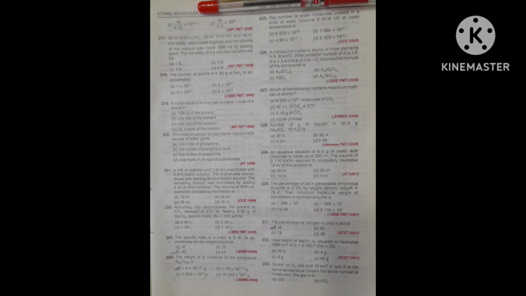Then you will get 0.4 N. 6.3 divided by 63 is present in 250 ml, means 250 ml contains 6.3 divided by 63. Then for 1000 it will be 0.4 N. Now you have to apply N1V1 is equal to N2V2. This solution, 10 ml you have taken, 10 ml of 0.4 N.